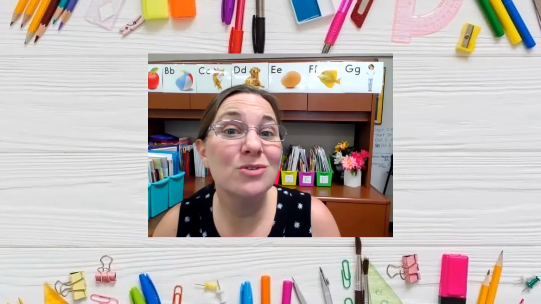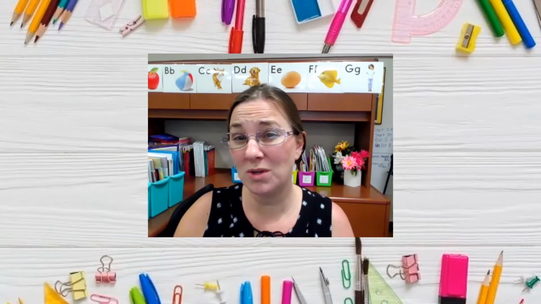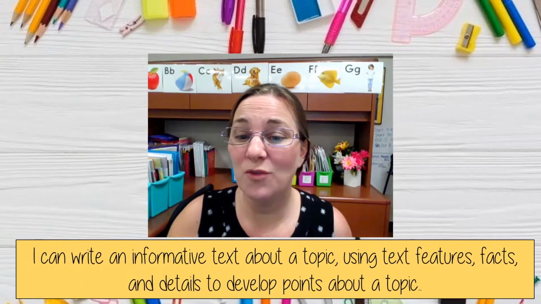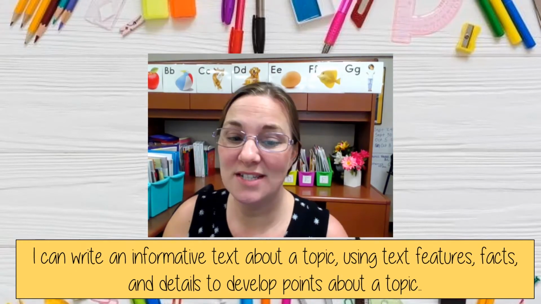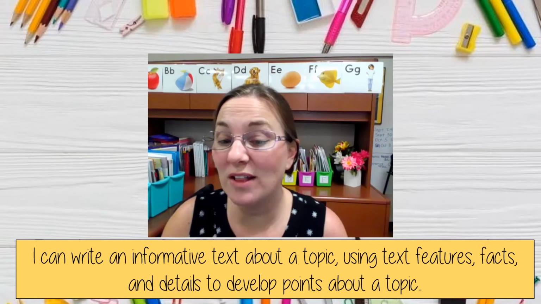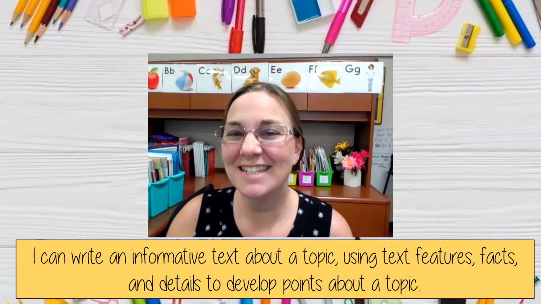Today I'm going to teach you a new way that you can organize your thinking to help you as you do this work with your topic. Here's our goal today. I can write an informative text about a topic using text features and details to develop points about a topic. Let's get started.